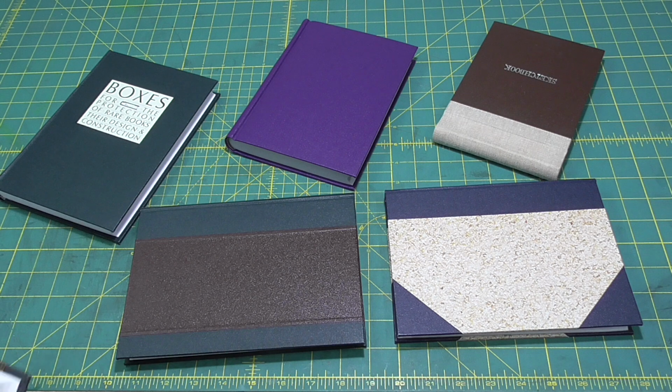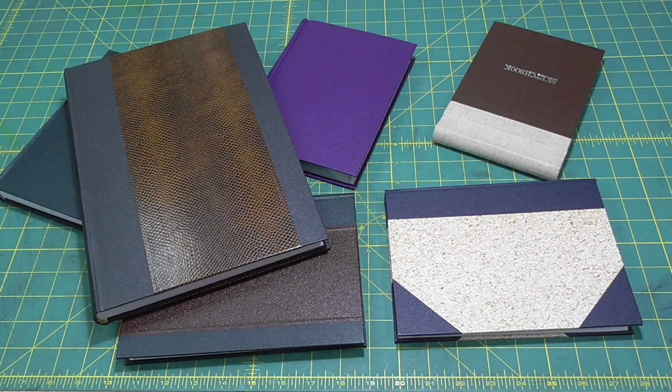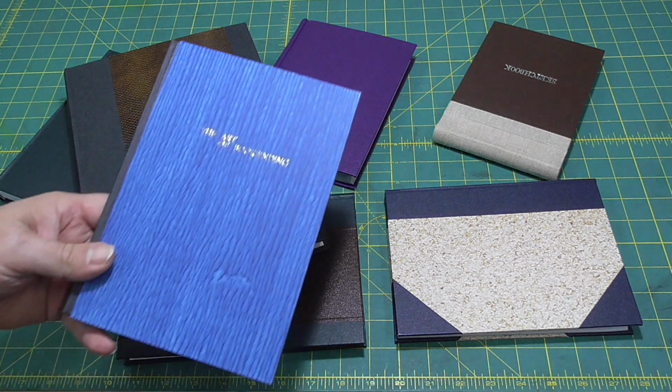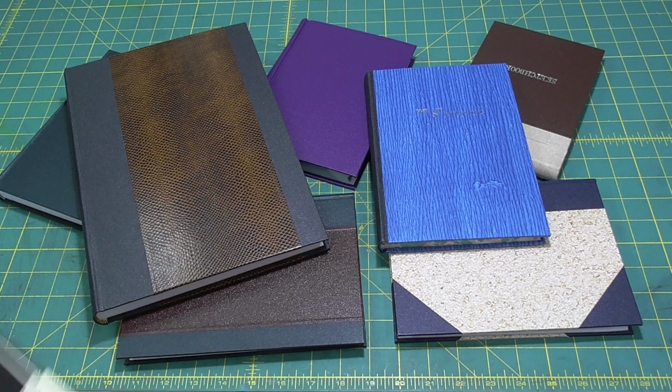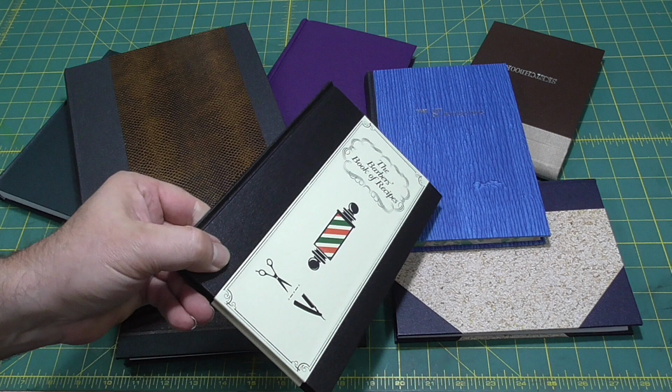The cased, rounded and backed book is an excellent early project in your bookbinding journey. It covers many of the foundation skills and is open to many creative possibilities while being extremely practical and functional.